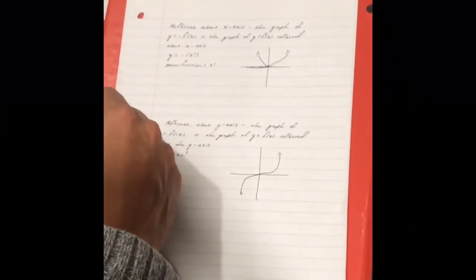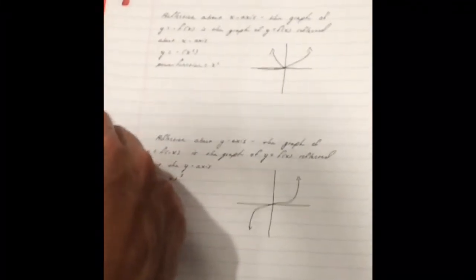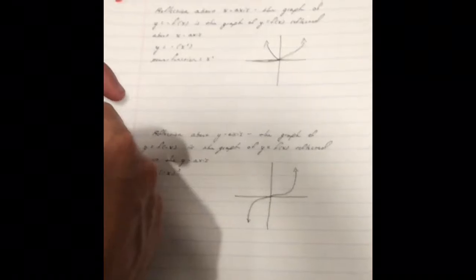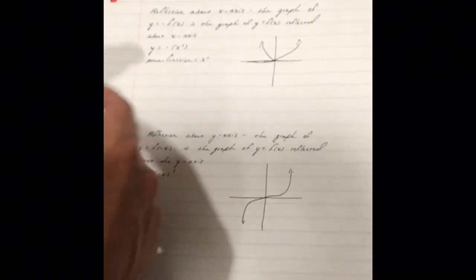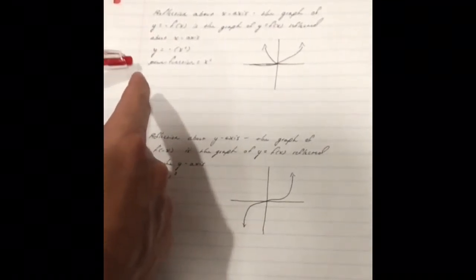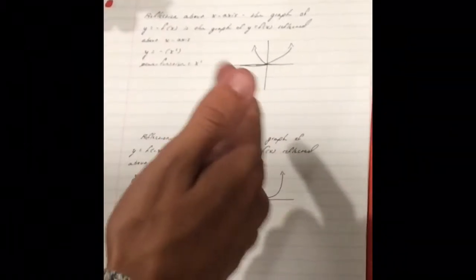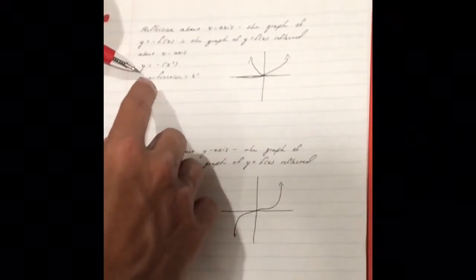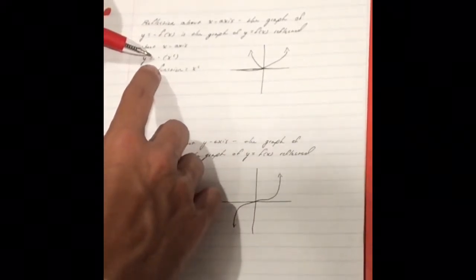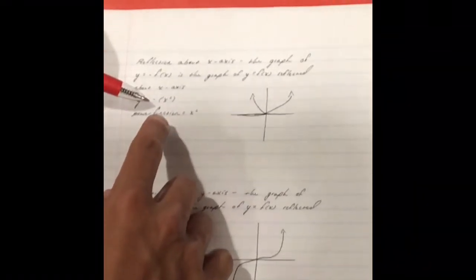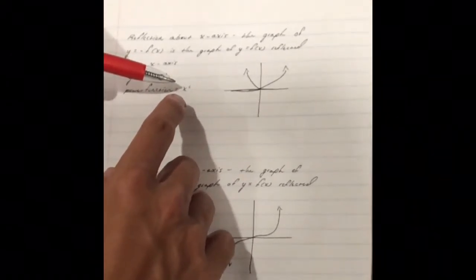For reflection about the x-axis, the graph of y equals negative f of x is the graph of y equals f of x reflected about the x-axis. So basically what that means is you're taking a negative sign and multiplying it by every solution you get for your original function. The original or power function that I have here is x squared.